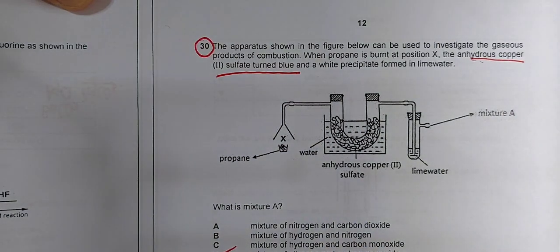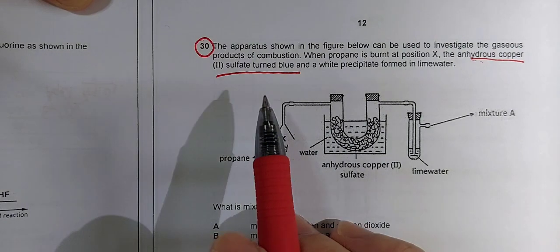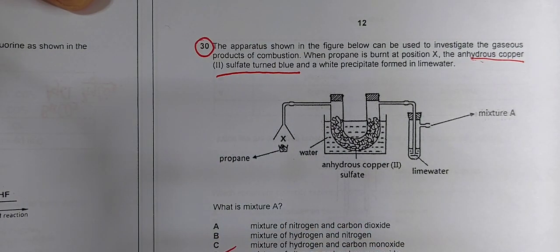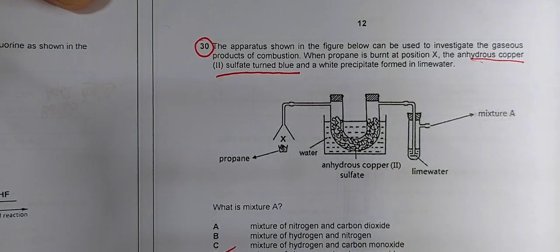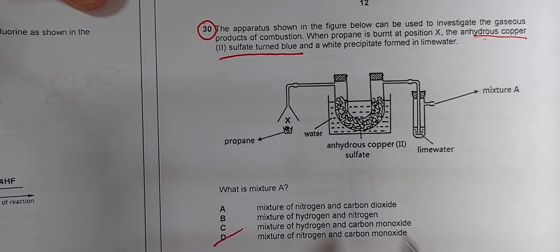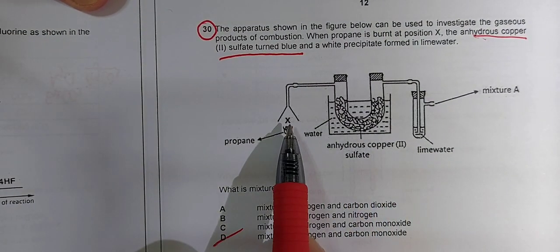So anhydrous copper(II) sulfate, original color is white. When it turns blue, it means that it becomes hydrated. That means moisture or water has been absorbed by anhydrous copper(II) sulfate. So it will absorb the moisture. So when propane burns, the products are carbon dioxide and water vapor.